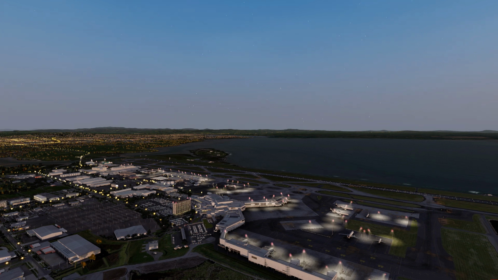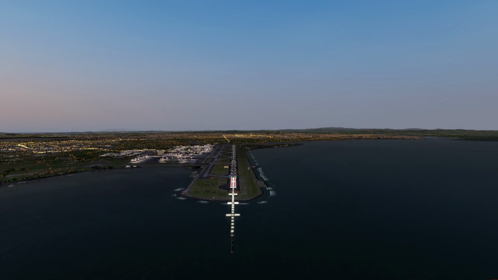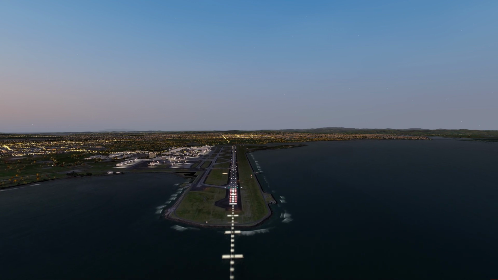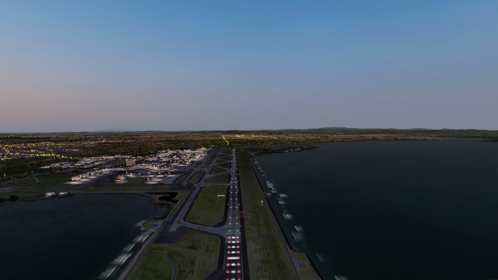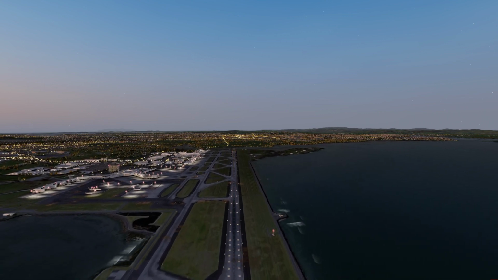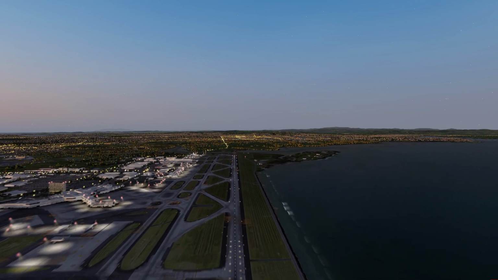Let's have a look at the approach lighting to runway 05. So there we are, looking down runway 05 to the northeast. You've got the T-bar approach light system, the VASIs are there too, and you've got the flashing white lights either side of the threshold. Let's just run in a little bit. Touchdown zone's good. Runway lighting is adequate, it's more than adequate. Very impressive.